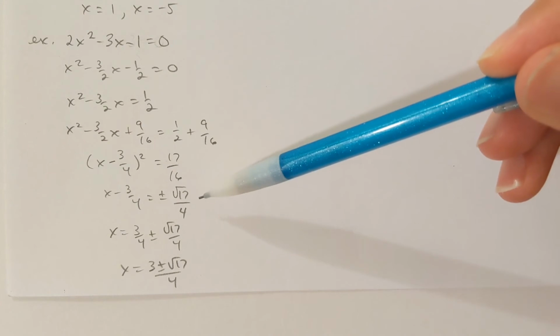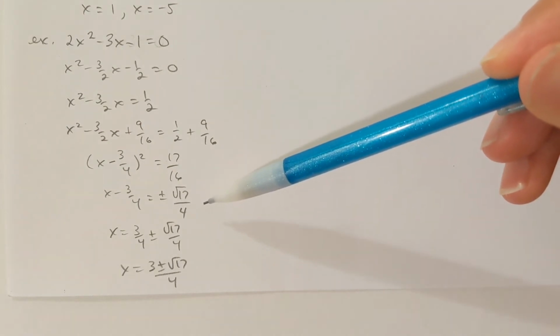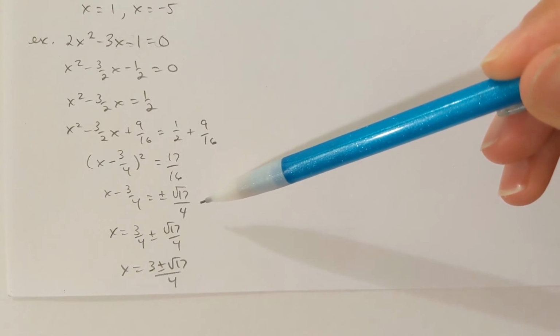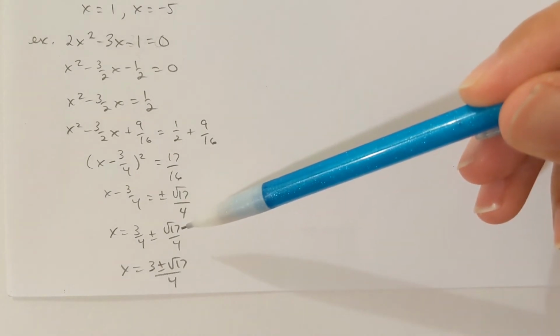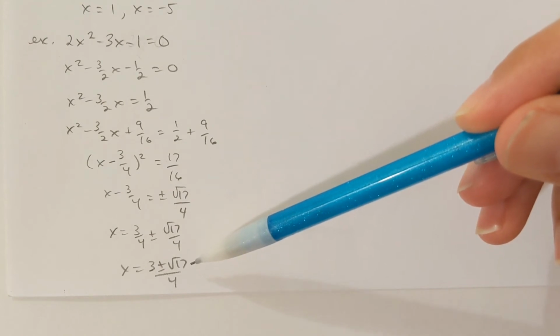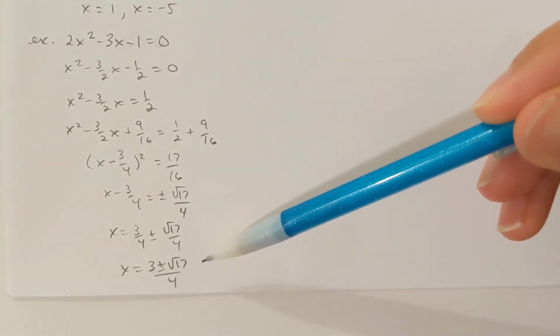Take the square root of both sides. X minus 3/4 equals plus or minus the square root of 17 over 4. And add 3/4 to both sides. X equals 3 plus or minus square root of 17 all over 4.